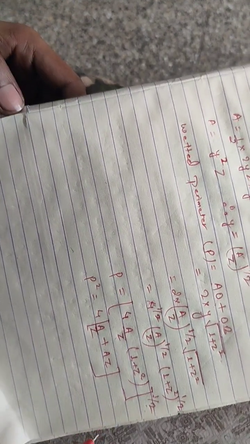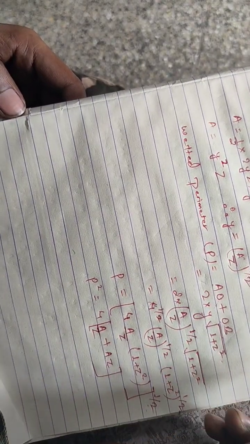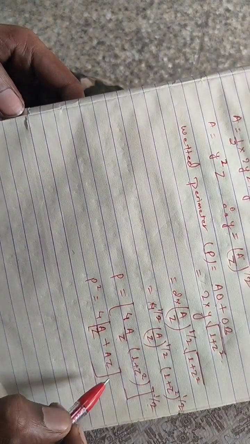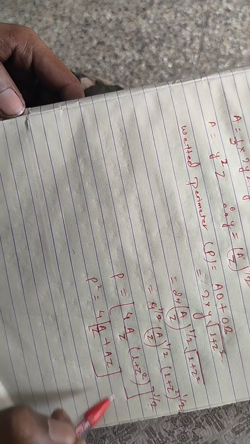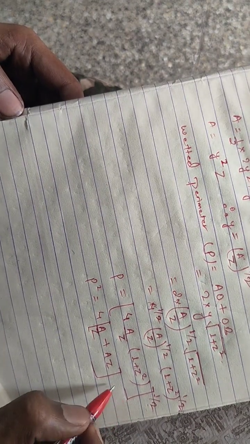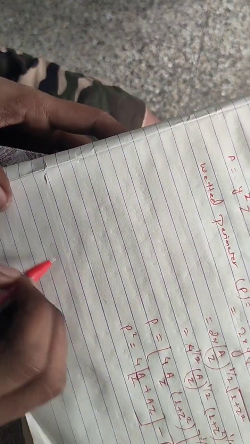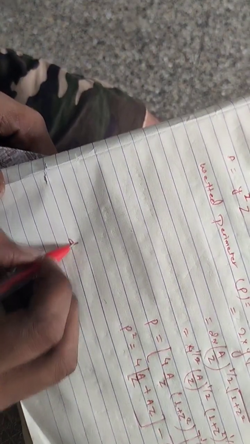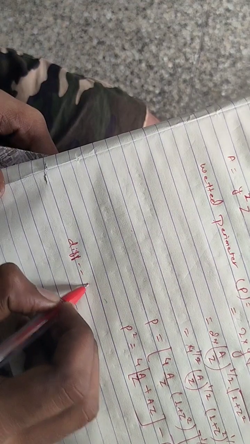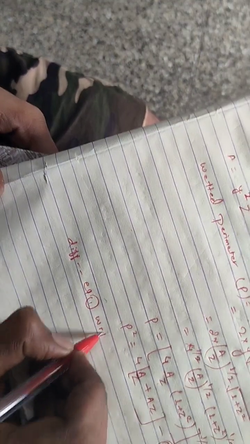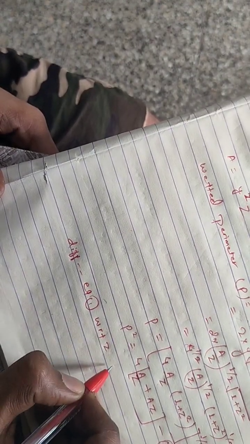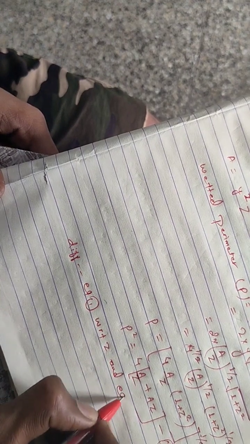So for the minimum wetted perimeter, we differentiate this equation with respect to z and equate it to 0. So consider this as equation 1. Differentiate equation 1 with respect to z and equate to 0.